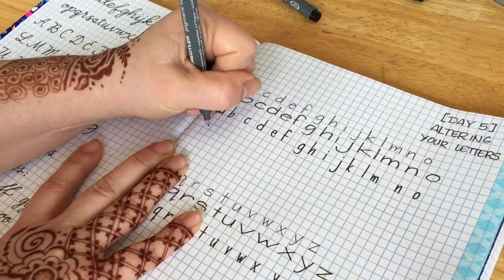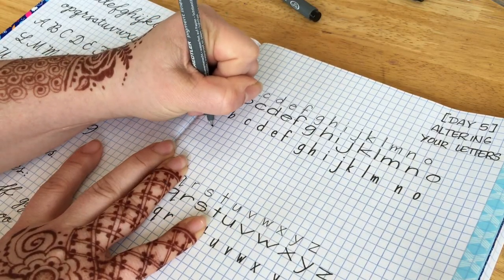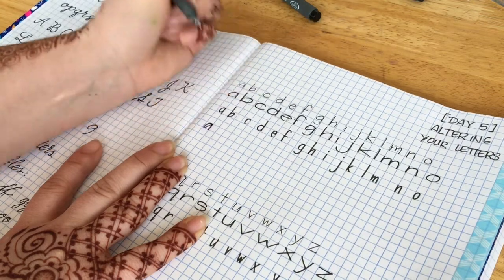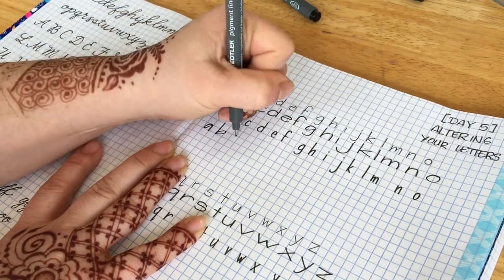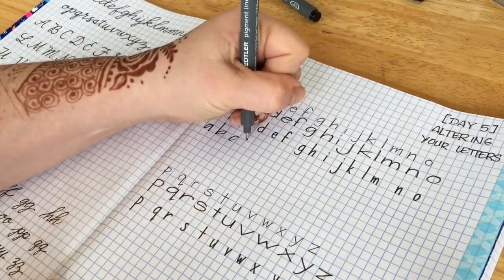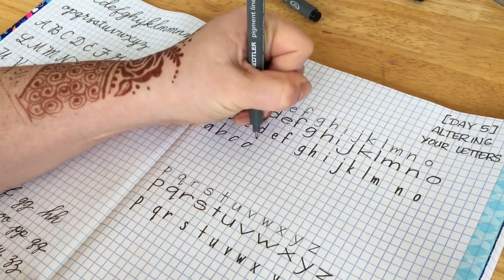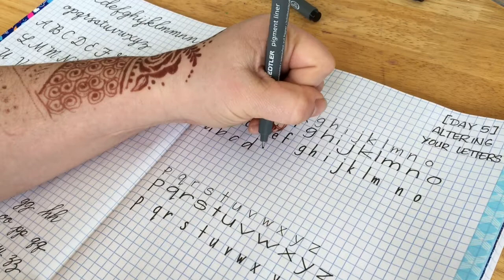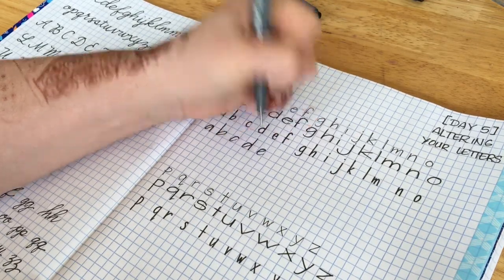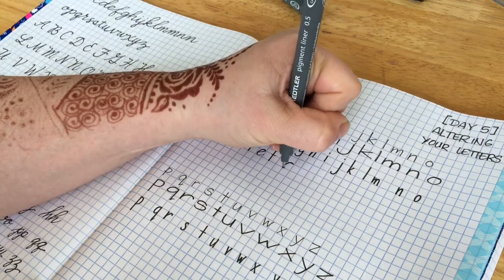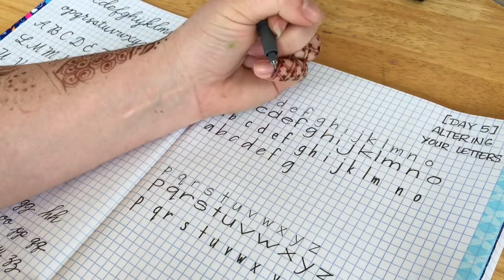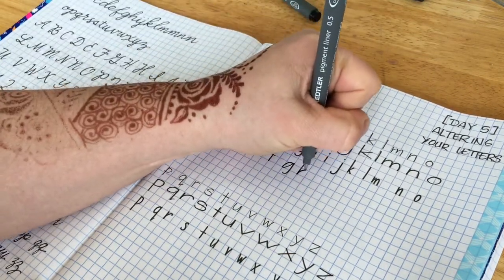My third variation I like to call slanted bowls. With these letters, instead of concentrating on a very round bowl, I quickly turn up the bottom of the bowl. I will also add a more angled arch on the H, M, N, and R.